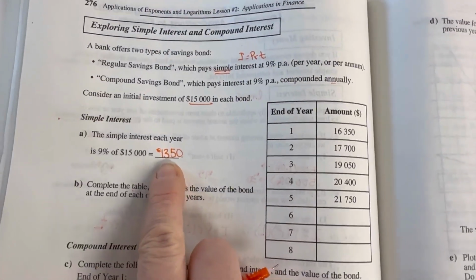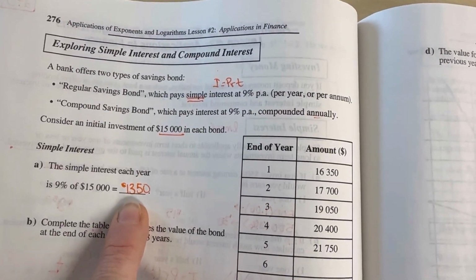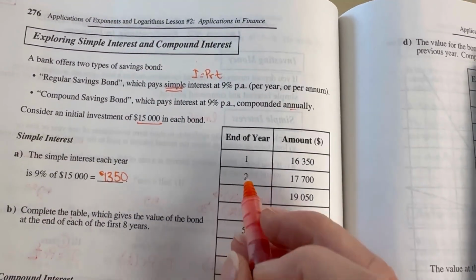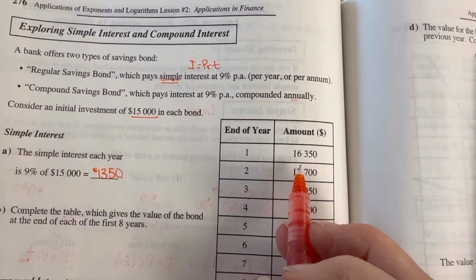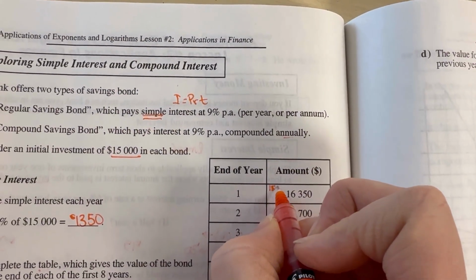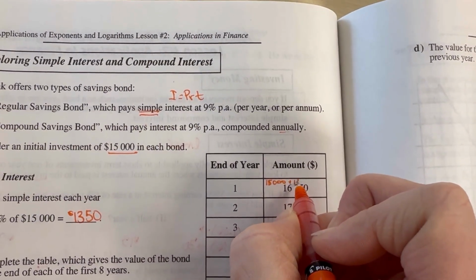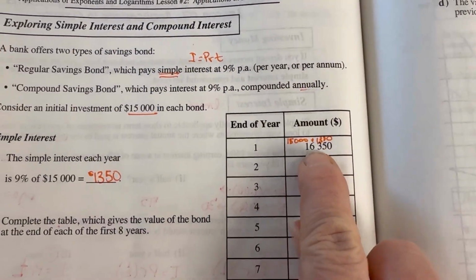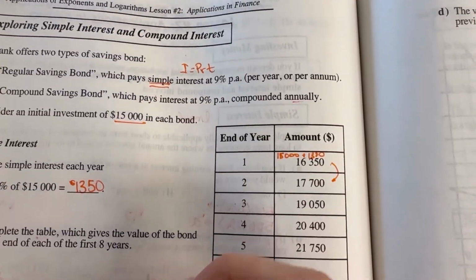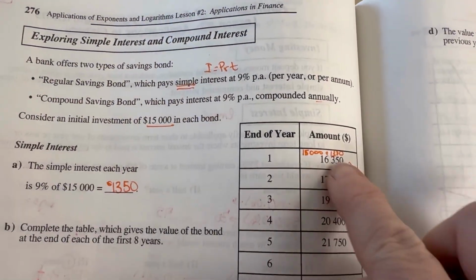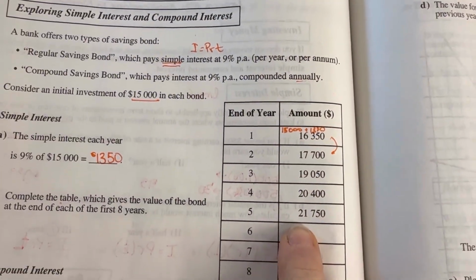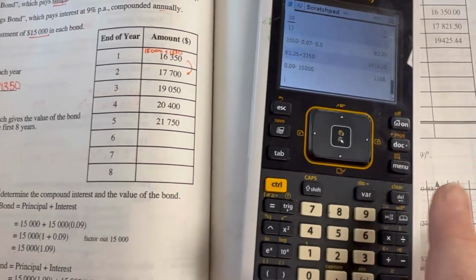$13.50. Okay, so that's not too bad. $1,350. So then you can see here at the end of year 1, we've added the 15,000 plus the 1,350. So that's what it's going to be each time. We are adding 1,350 to our amount. Okay, so then let's just finish this table.